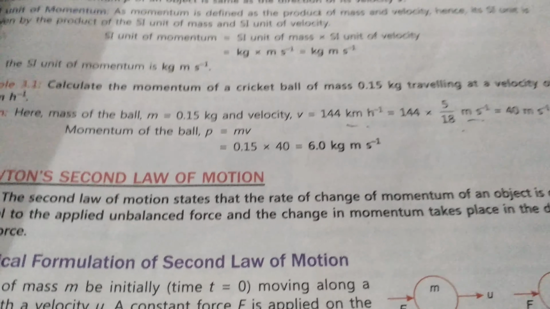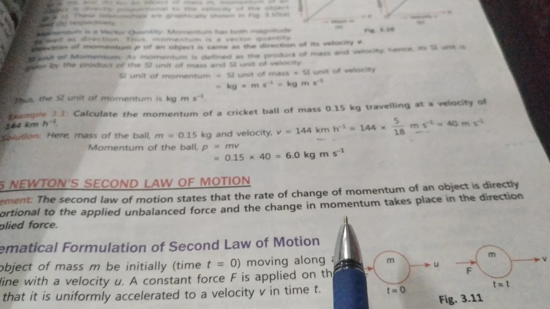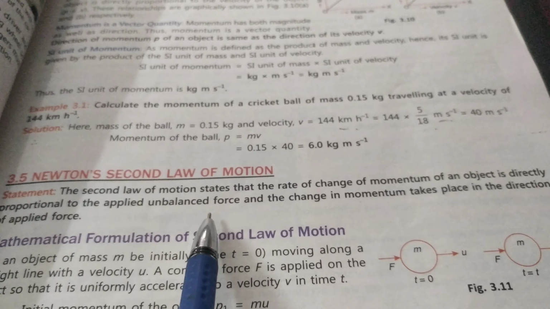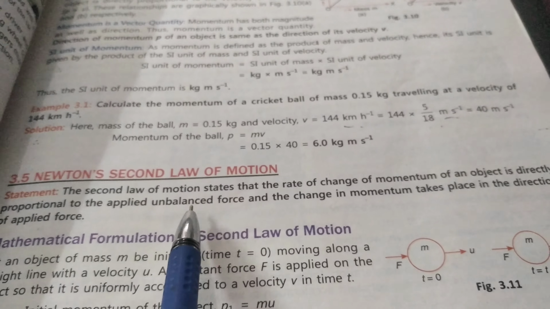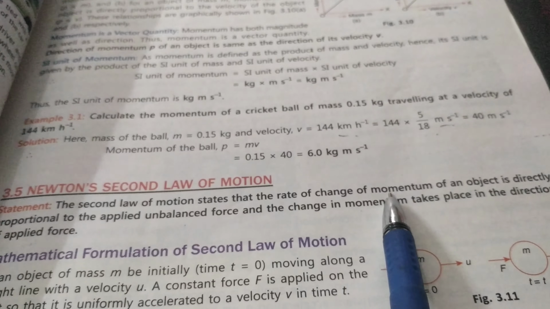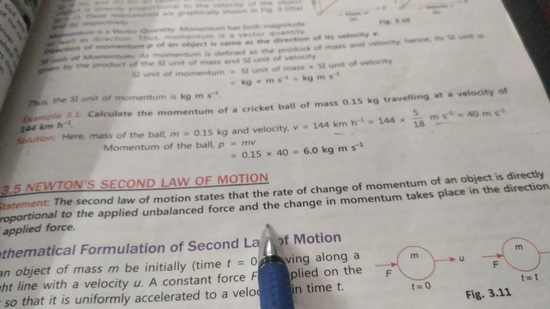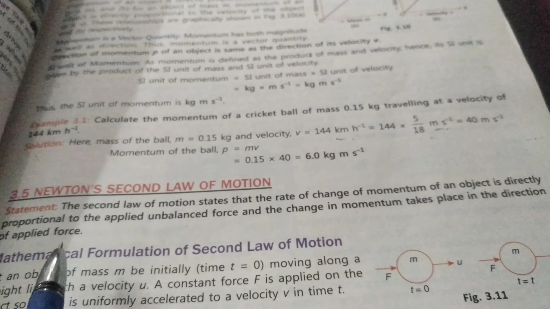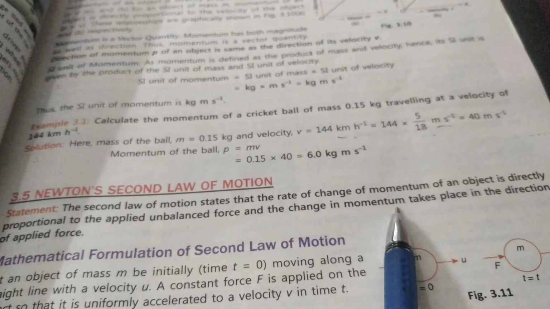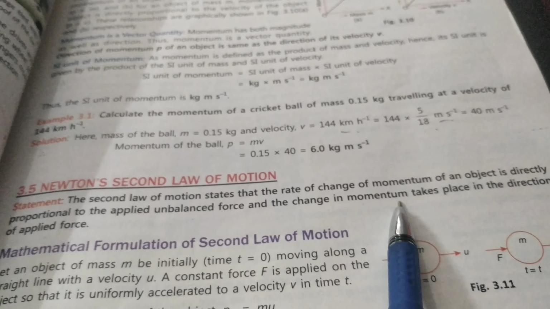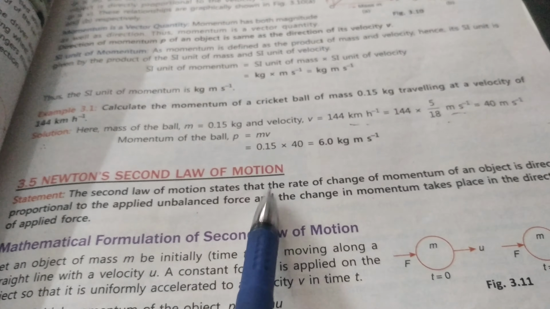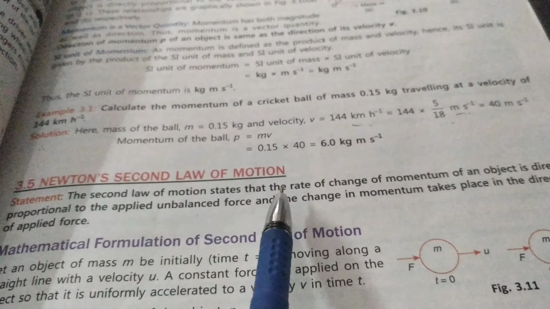In the second law, what it states, rate of change of momentum, the change in momentum is directly proportional to the applied unbalanced force. The change in momentum is proportional to the unbalanced force we apply. And the change in momentum takes place in the direction of applied force. In which direction does the change in momentum occur? In whichever direction we apply the force, in the same direction the change in momentum takes place. So this is the statement of Newton's second law of motion.